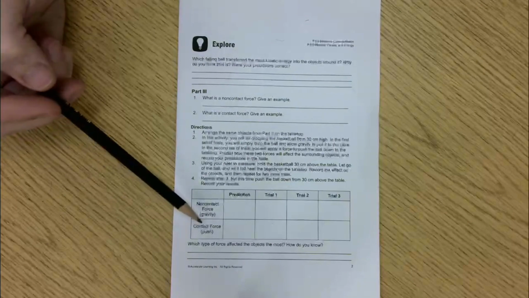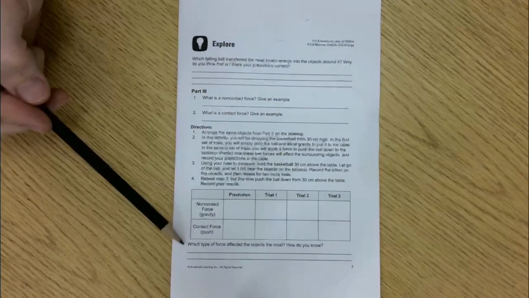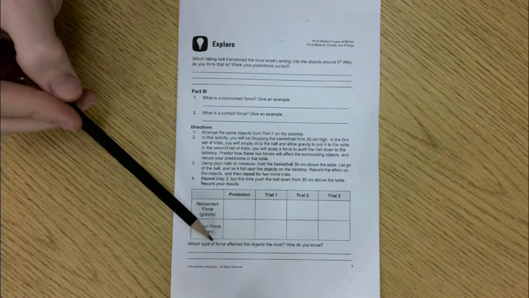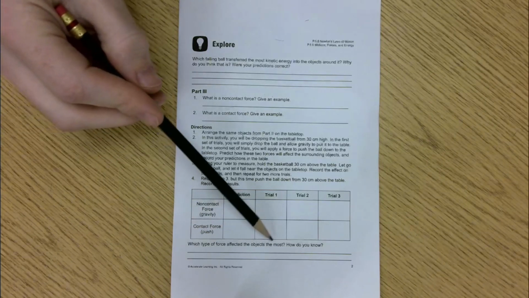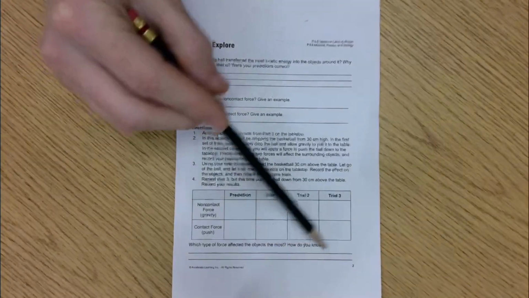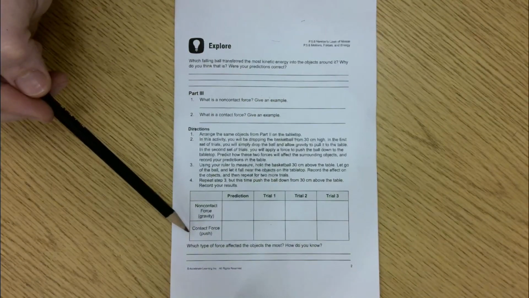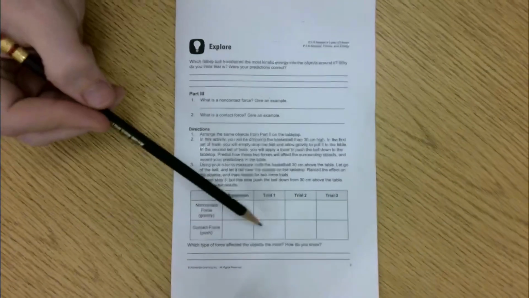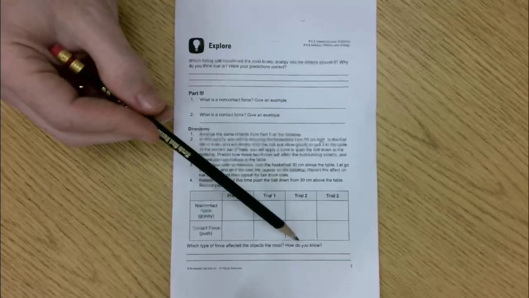And lastly, now that we have our chart filled out, just one last question. Which type of force affected the objects the most? How do you know? Two question marks, so we need two parts to these answers. So, which type of force affected the objects the most, contact or non-contact force? Which one caused the most kinetic energy? And how do you know? Using information in what you observed, how do you know that that specific force caused more kinetic energy?